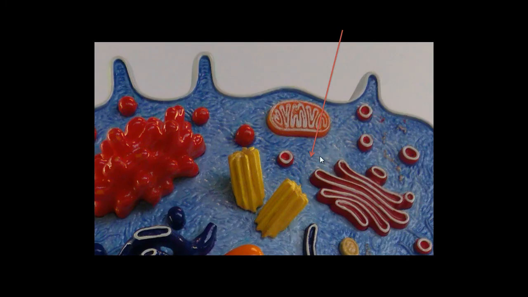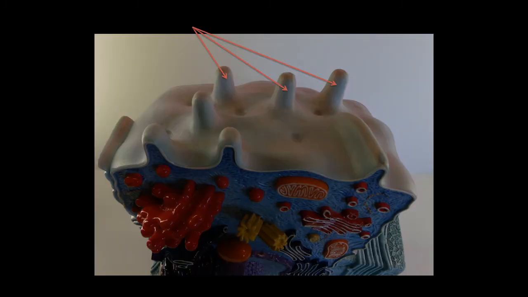This part of the cell that we're pointing at here is the cytosol or cytoplasm, and we can see the microskeletal fibers running through the cytoplasm. And here at the top of the cell, we see little microvilli. Microvilli basically are used to increase the surface area of a plasma membrane. This gives more area for diffusion to move back and forth across a plasma membrane.